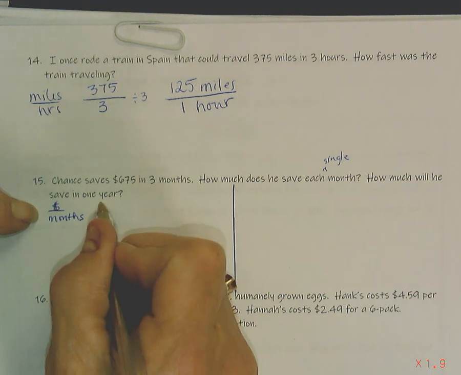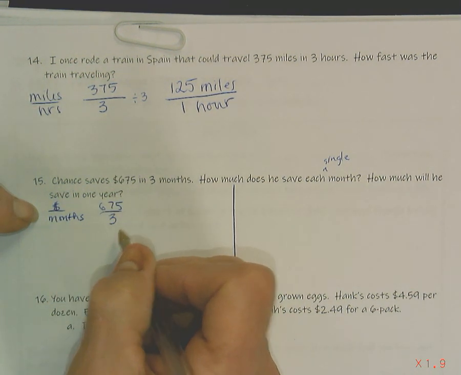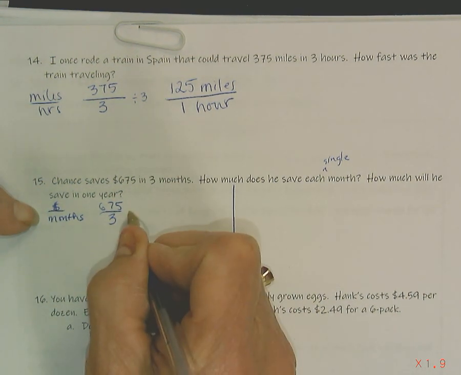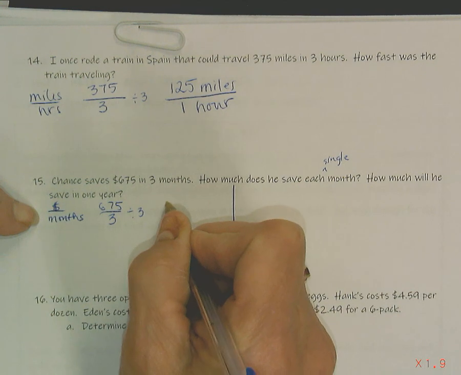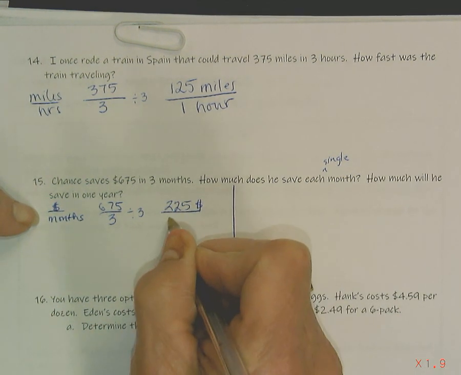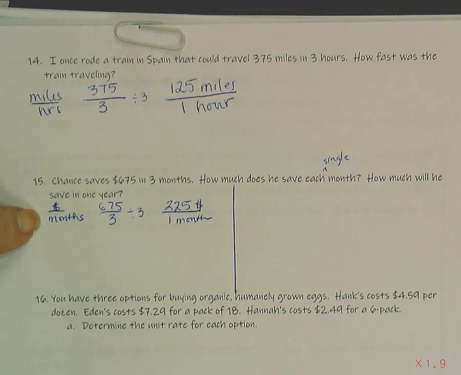You do write 675 over 3. And how do I make this into a unit rate so I know how much he saves in each single month? All right, and that's going to be $225 each 1 month.